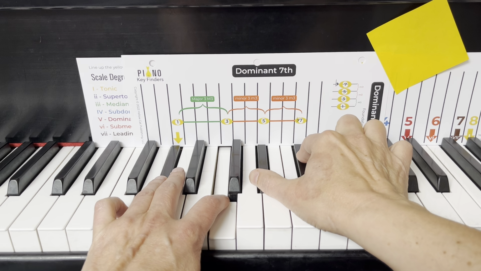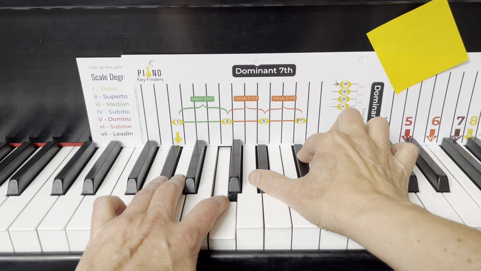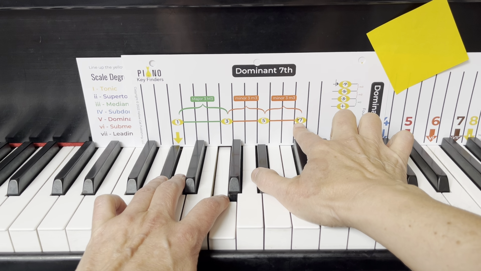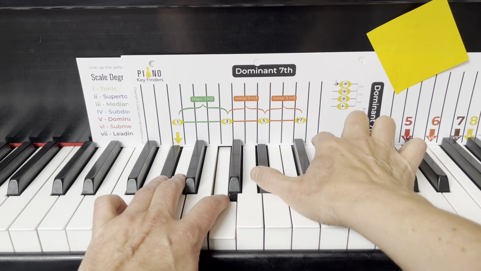If you were starting on the dominant seventh chord and wanted to turn it into a major seventh, then you take this flat 7 and you would remove the flat and move it over one key.